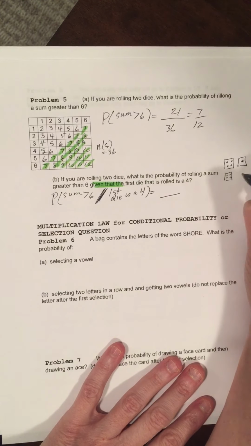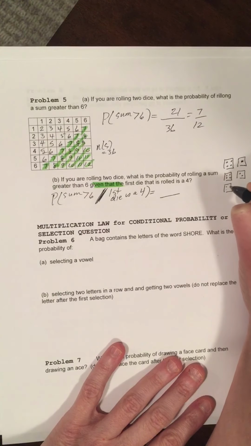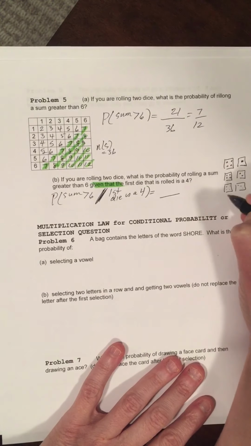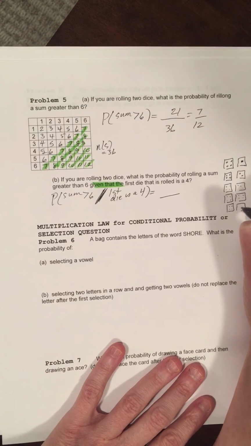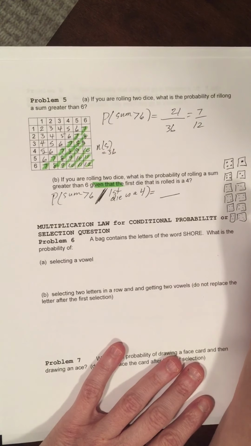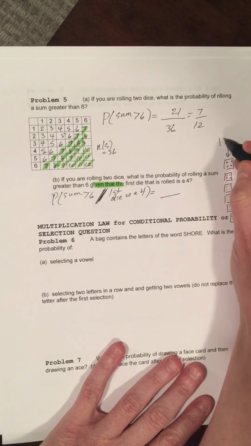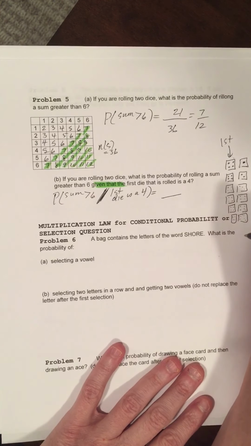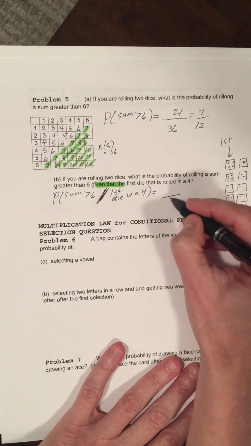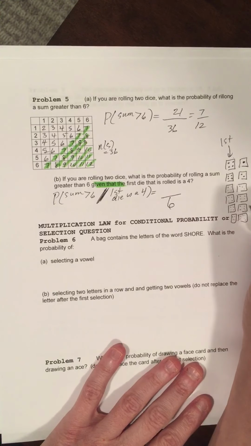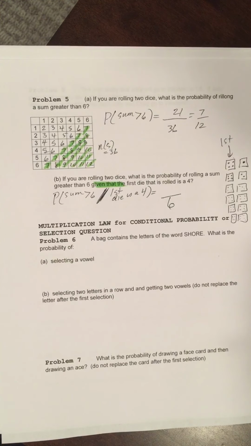Your die then hits the table. It might be a 1. It might be a 2. It might be a 3. It might also be a 4. It might be a 5. Or it might be a 6. So if the first dice is a 4, then there are 6 different options with however the second dice rolls.